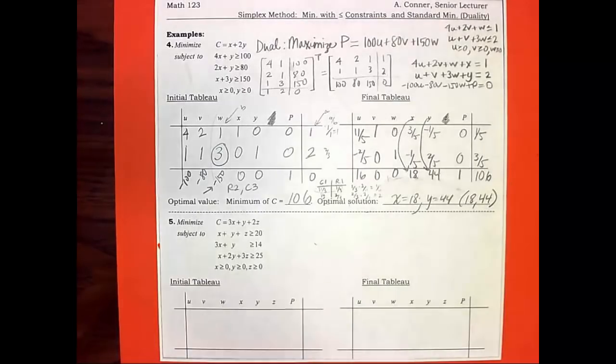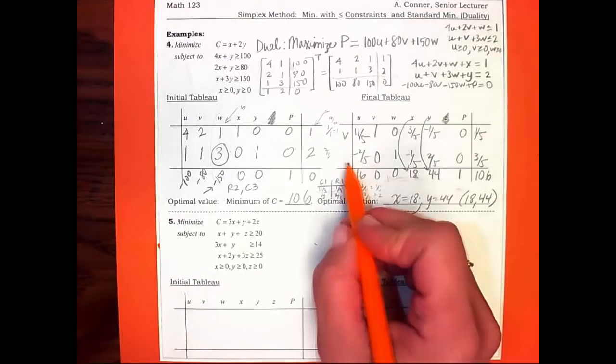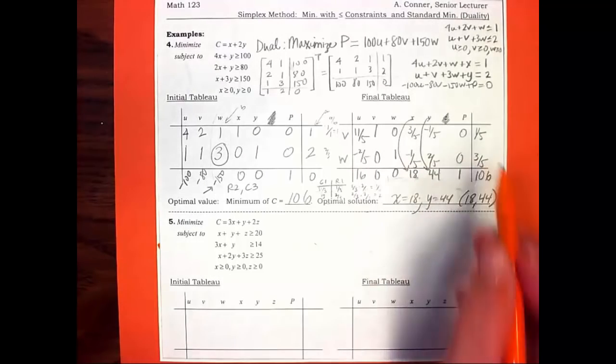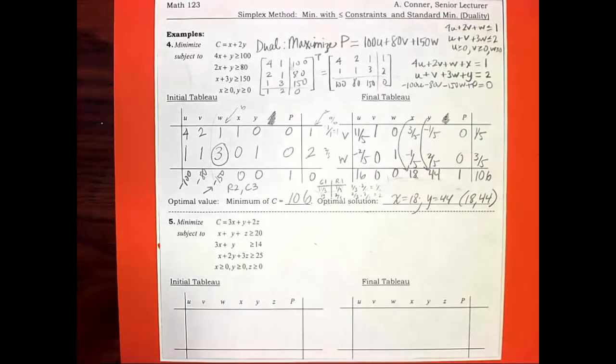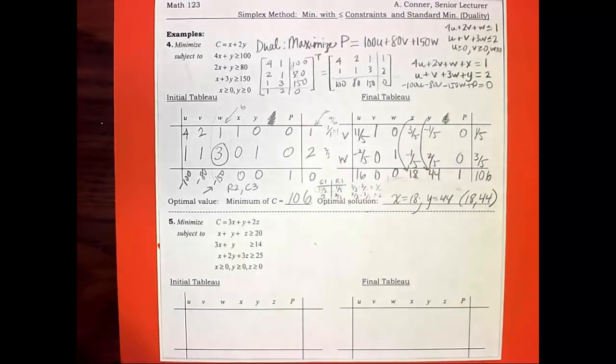We could also get the solution to the dual problem if we wanted to. We would have v is equal to 1/5. We'd have w is equal to 3/5. And then, of course, u is not listed, so u would equal 0. And p would equal 106 as well. But it just asked us for the primal problem.